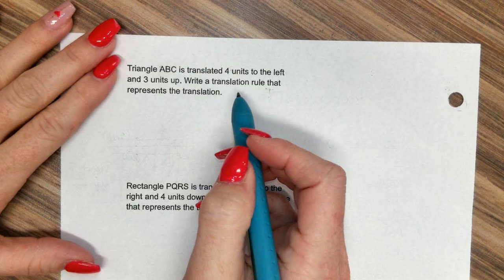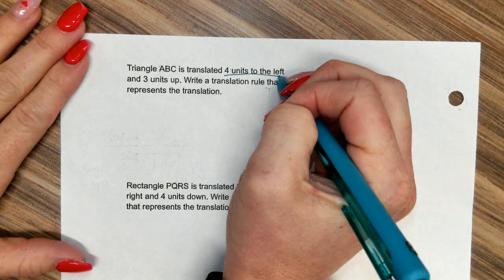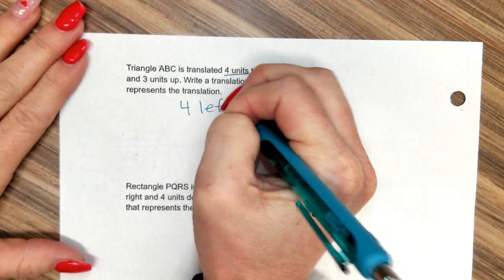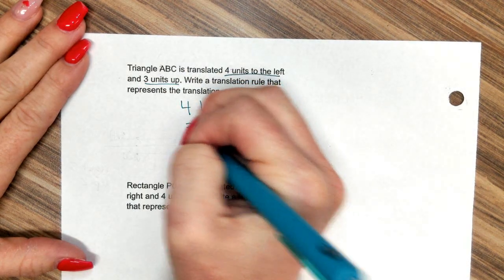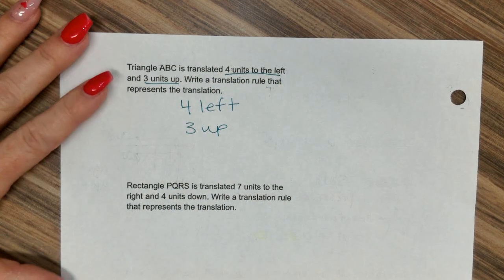Okay, the first thing you should have done is just wrote this down. 4 left, 3 up. That's the first thing you should have done.